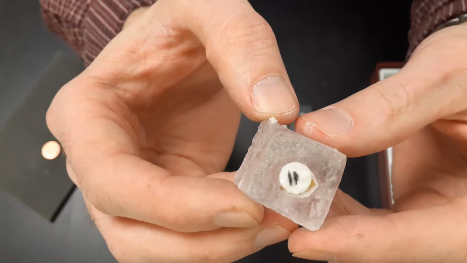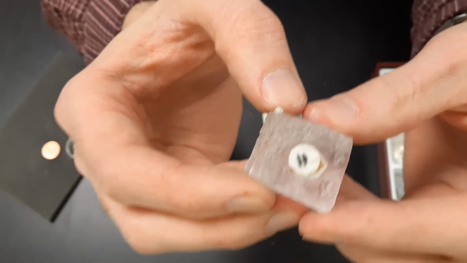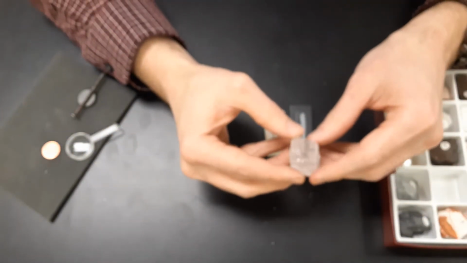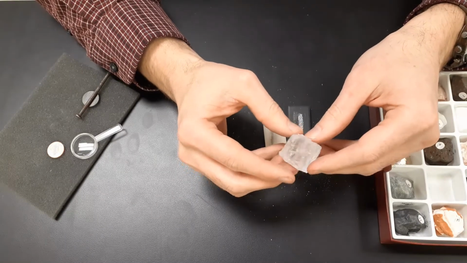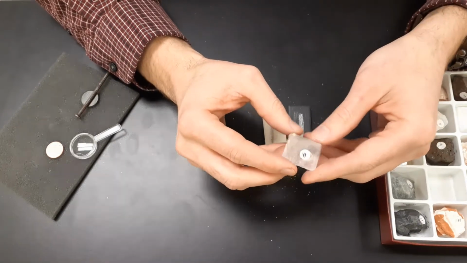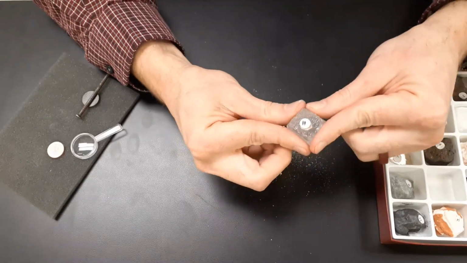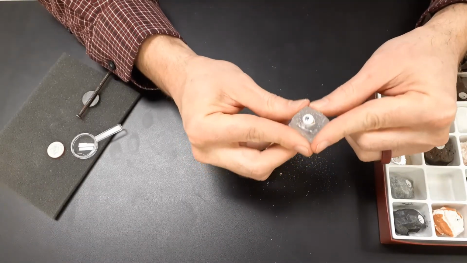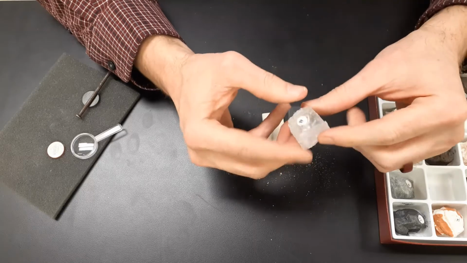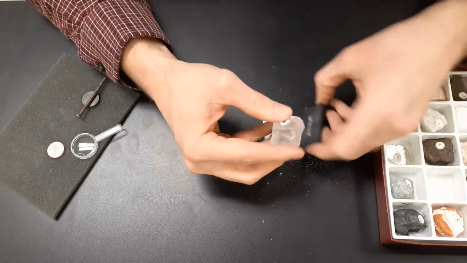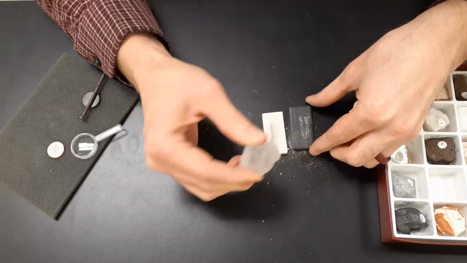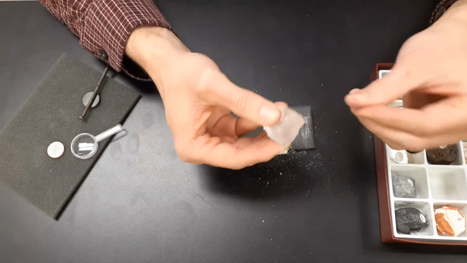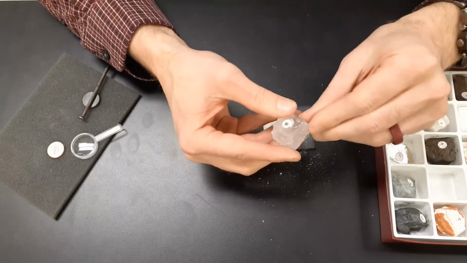Mineral number 11. So mineral 11 has definitely a transparent look to it, so no real color here. You do get a nice blocky type shape to this. If we test its streak, okay, it leaves behind kind of a white streak there.